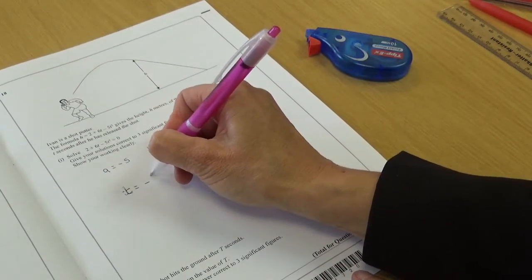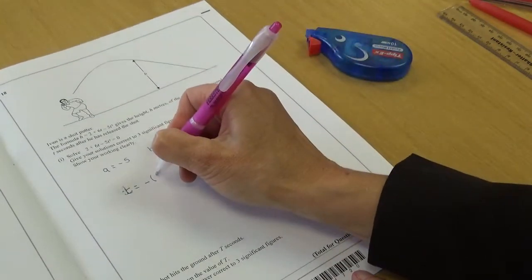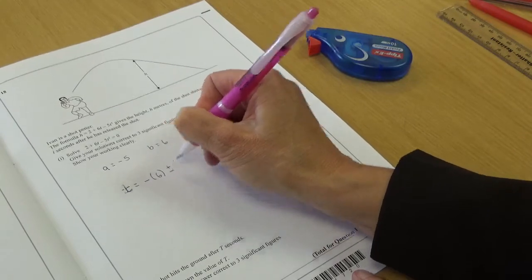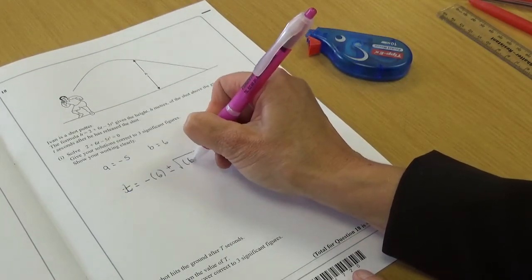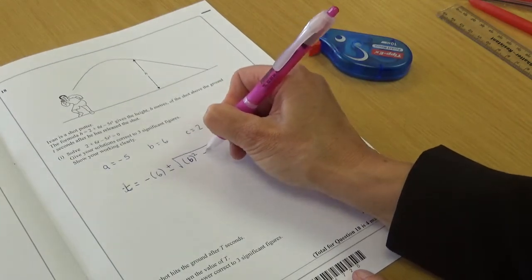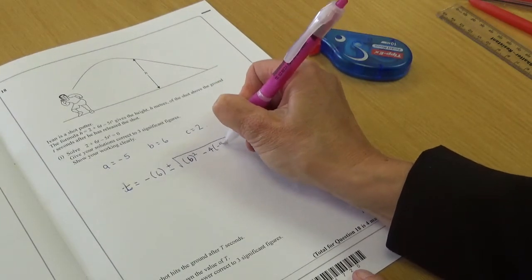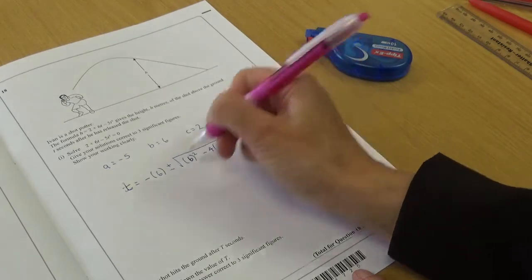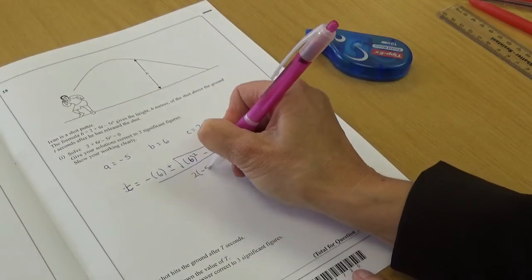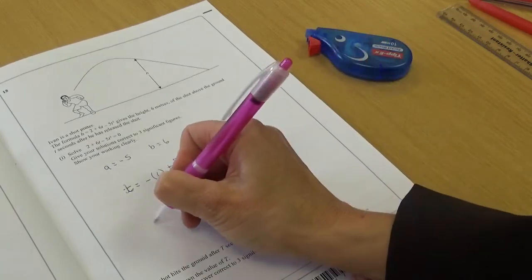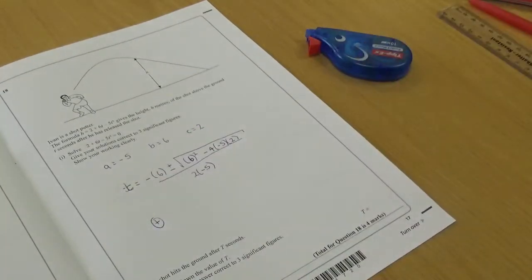The negative of b plus or minus the square root of b squared minus 4ac all over 2a. Let's work out the positive one first.